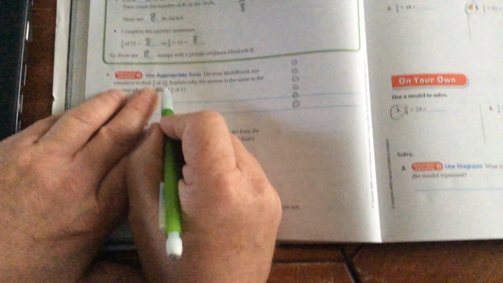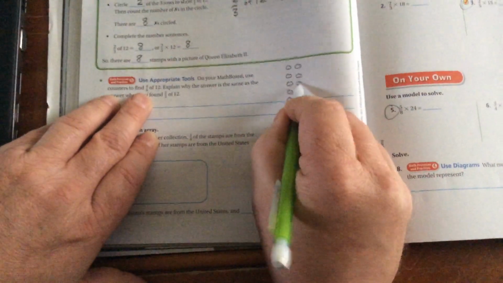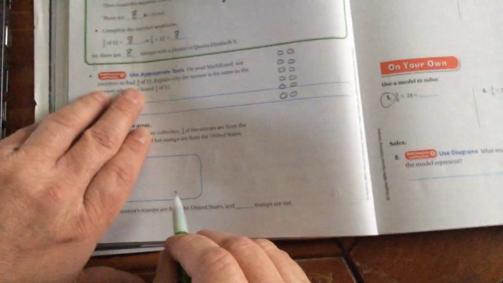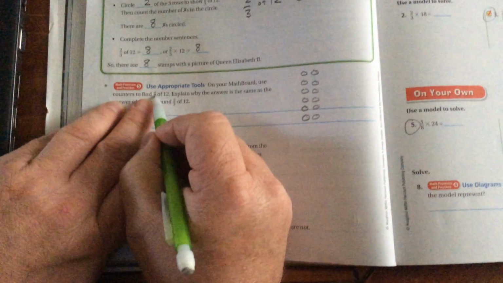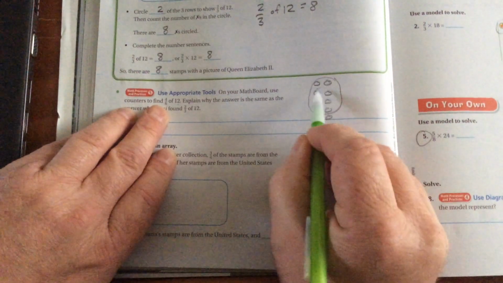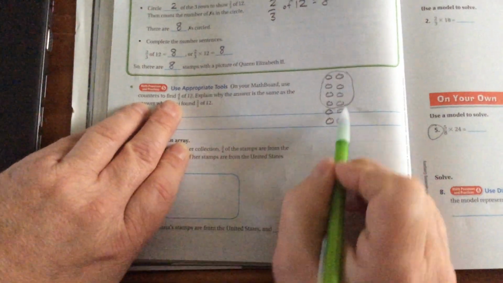there are 2, because 6 times 2 would be 12, or 12 divided by 6 is 2. There's going to be 2 in each row. So now we have 6 rows of 2. Okay, if we find 4 of those, 1, 2, 3, 4, 5, 6, 7, 8. There are still 8 circled.